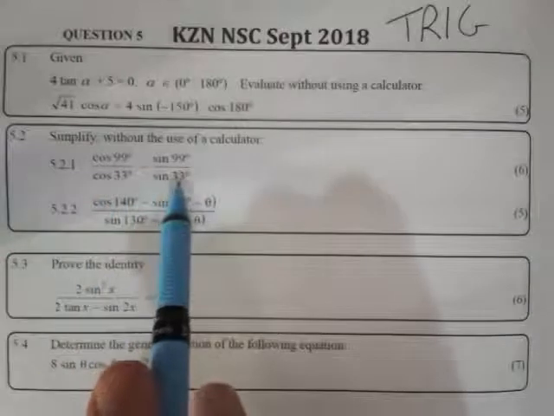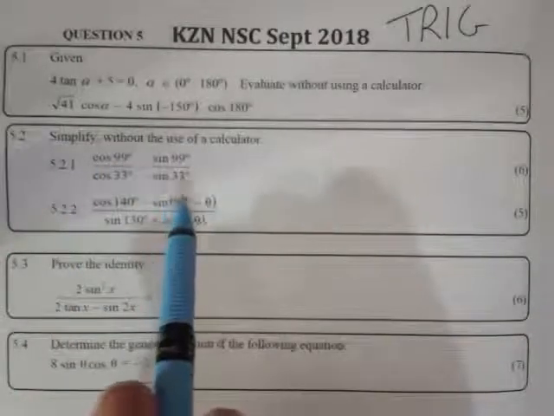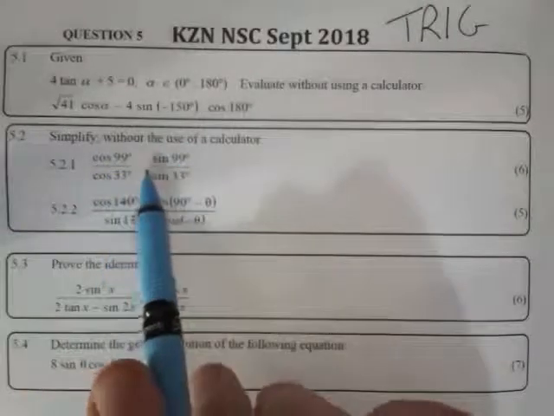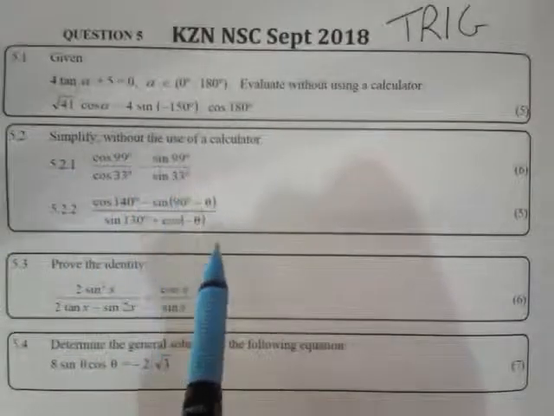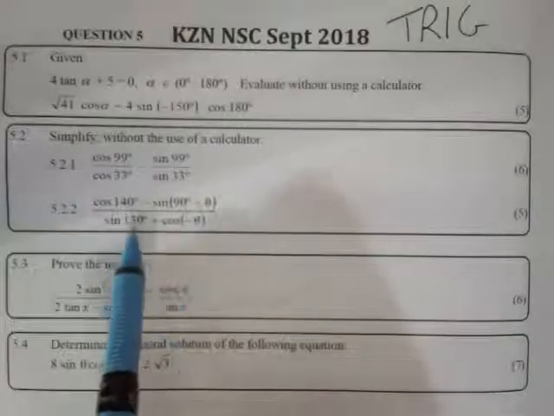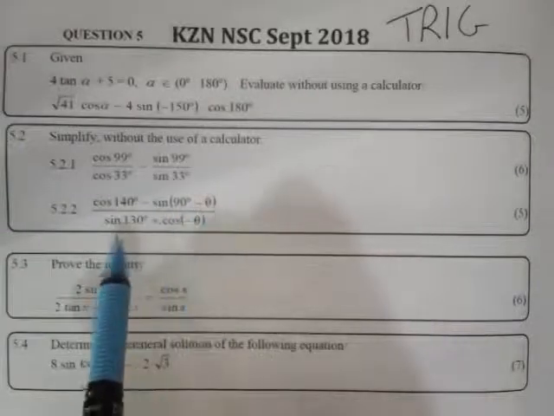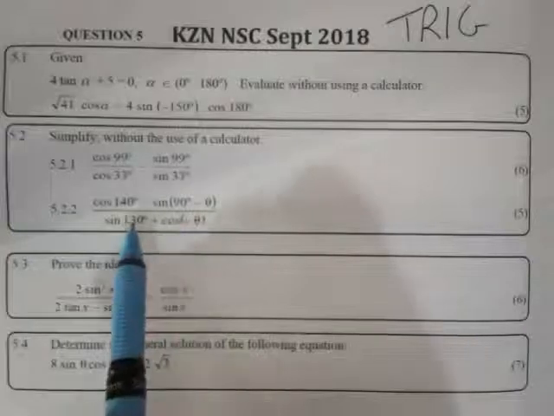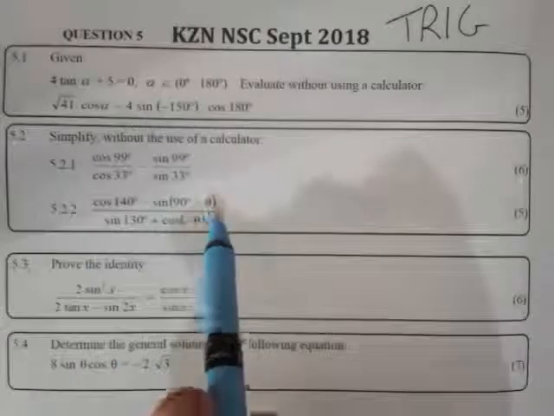cos of 33, sin of 33 as our denominators in this fraction. So my guess is we will somehow use compound angles or double angles in this question. Then we're going to go to 5.2.2. This looks like a nice complicated one. Cos of 140 minus sin of 90 minus theta, over sin of 130 plus cos of theta. Okay, now just noting the cosines are opposite. I don't know if that will be useful.